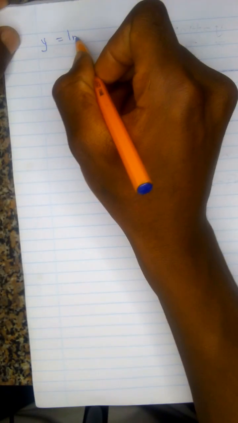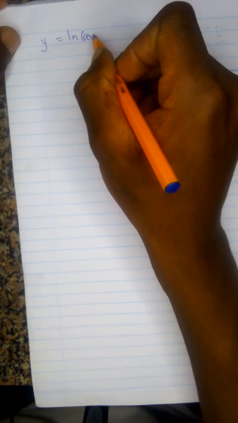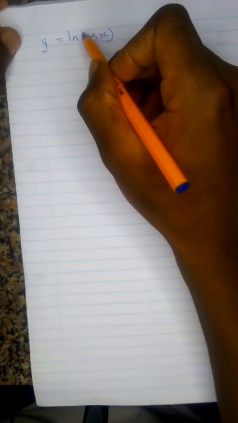Alright, so we have question number 4. They say obtain the length of the curve. We have y equals ln of cos x, and then x goes from 0 to pi by 4. Right, we're going to have this. This is the question. We need to find the length of this curve.